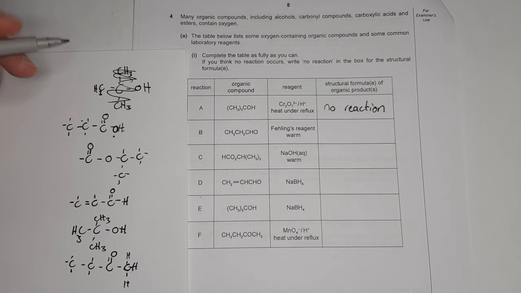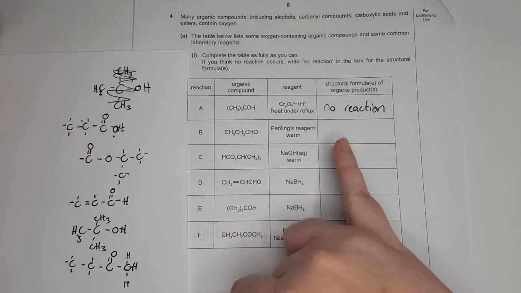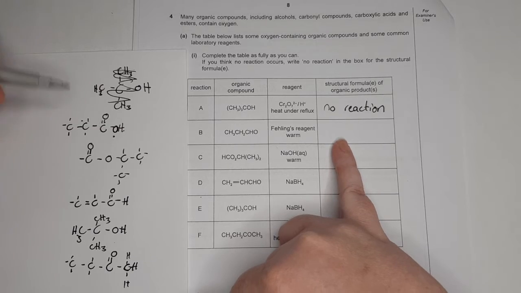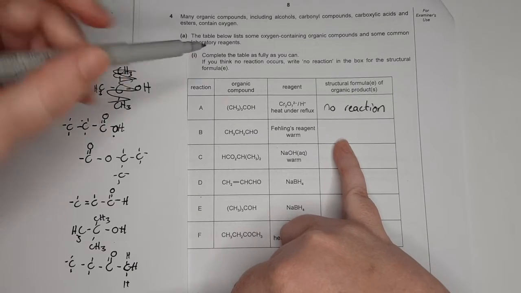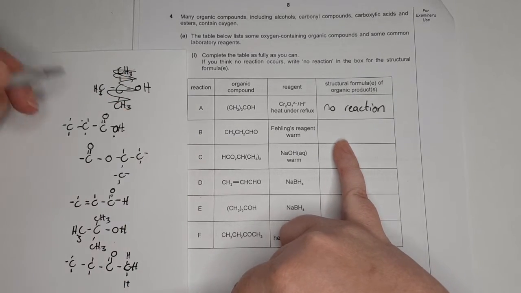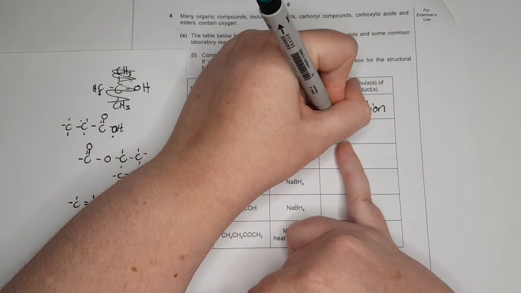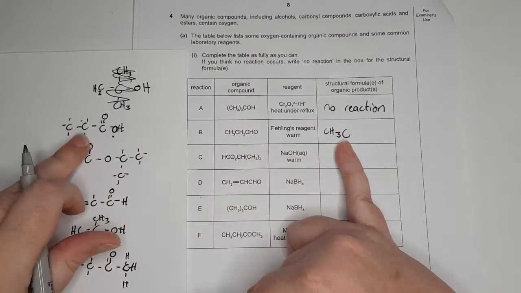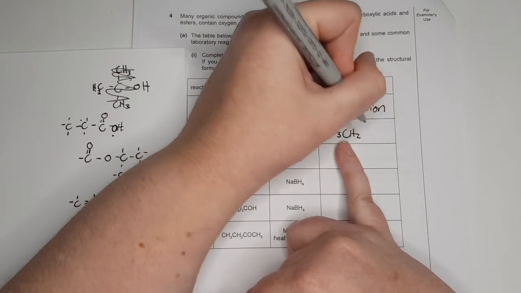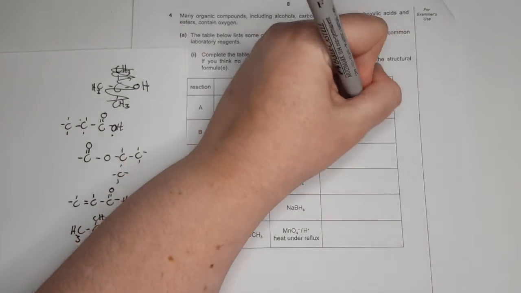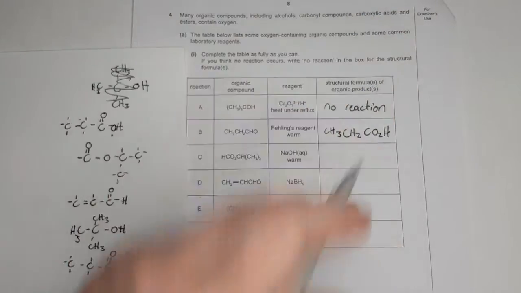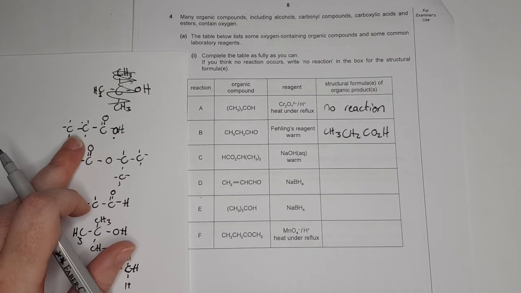So now I can write my carboxylic acid at the end, but it's said specifically in structural formula. So structural formula means I've got CH3, then I've got CH2, and then I've got CO2H because I've got my carboxylic acid.